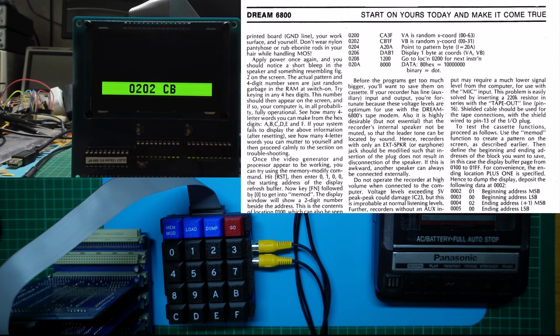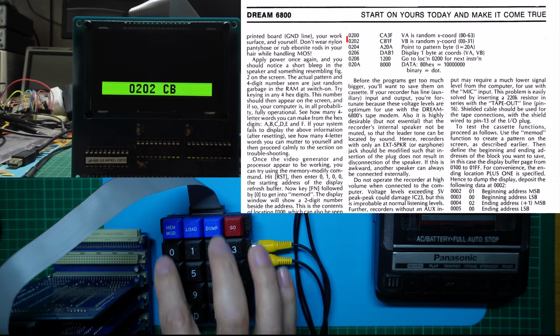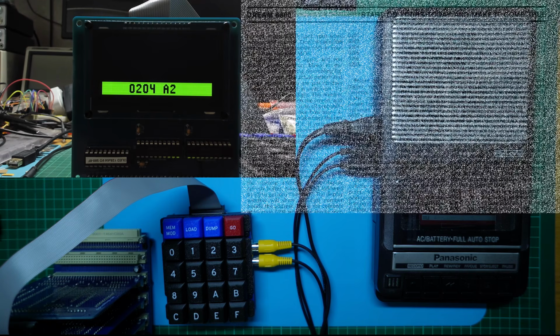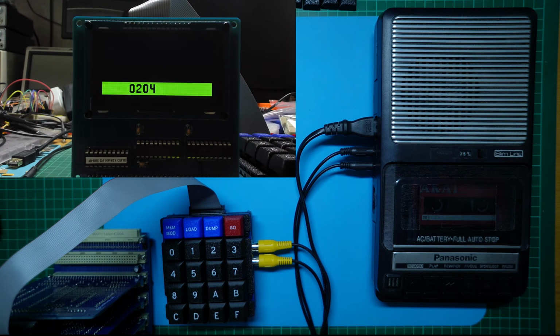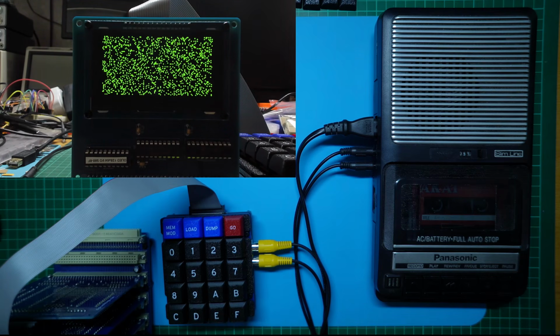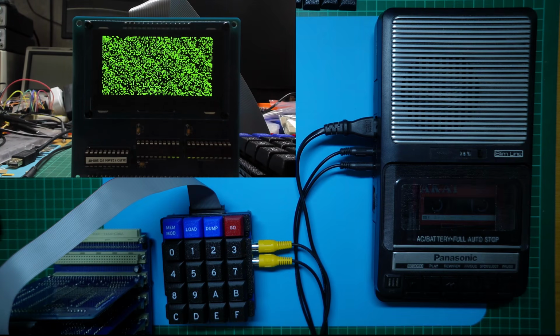Likewise, at 0203, we have 1F, which we want to change to 3F. So we go from 32 vertical rows to 64. Now we exit memory modify mode by pressing any other function key, and we rerun the program with C800 go. And we now have a high-res 128 by 64 random dot display.